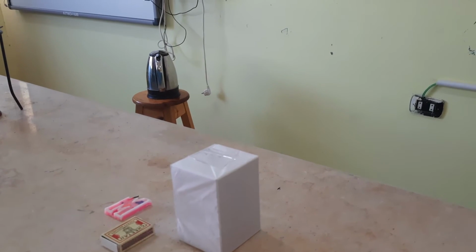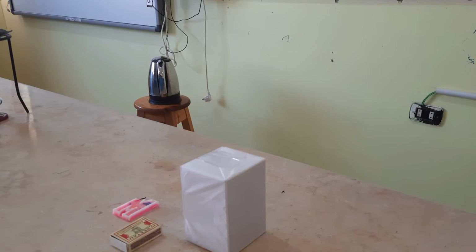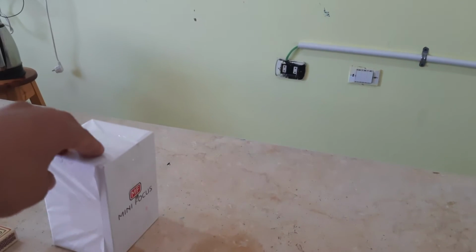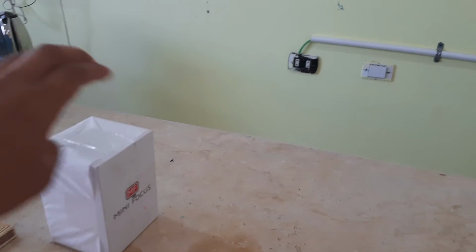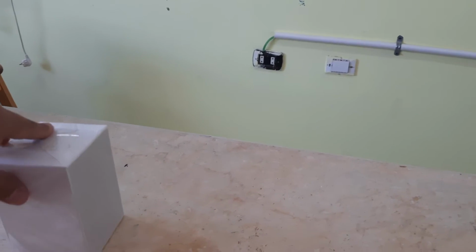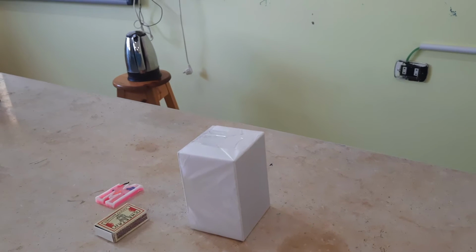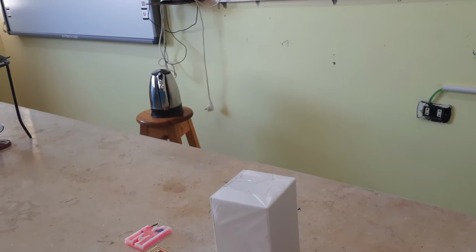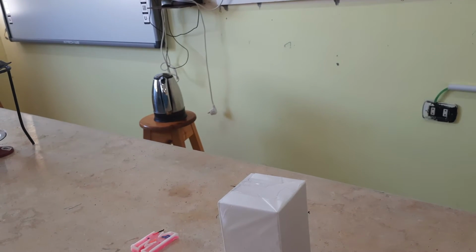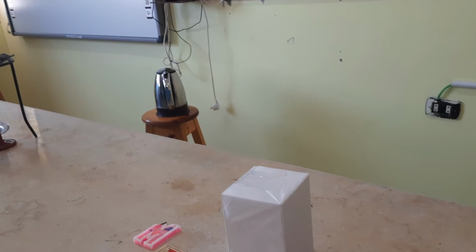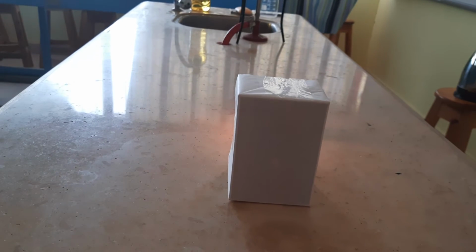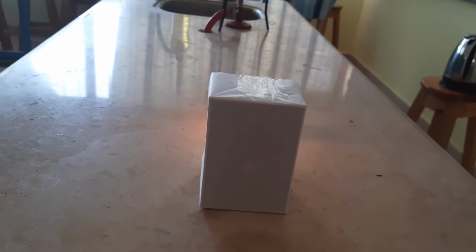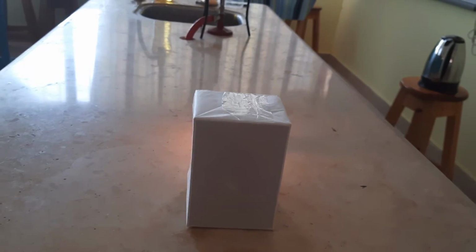I will make a narrow hole in the side opposite the semi-transparent paper. There's a hole in this side. And I'm going to make the room darker. Then I will put the lit candle in front of the narrow hole and see what happens. So please follow me. I move the box in front of the candle to see what is happening.